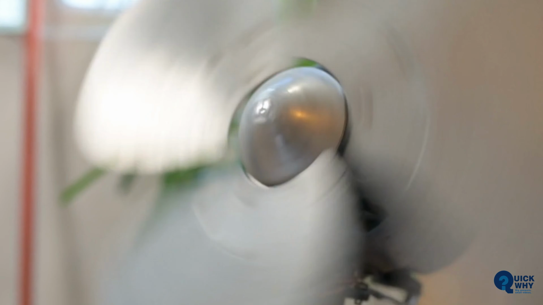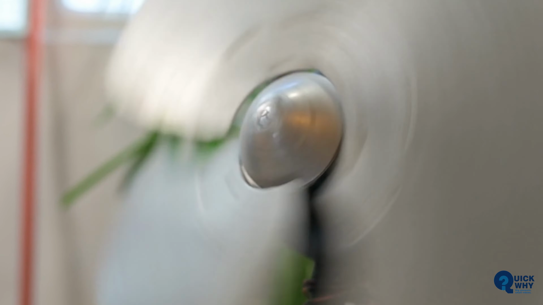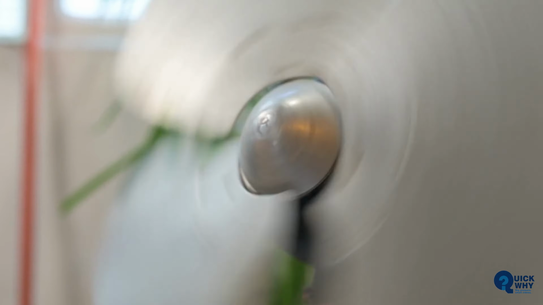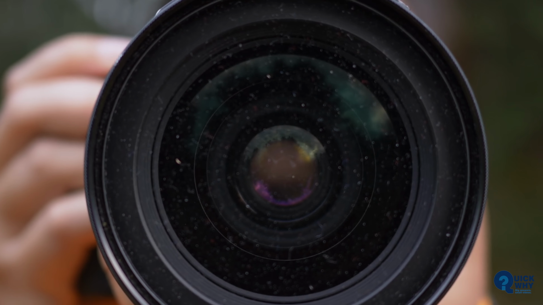Why does a spinning fan look like it's bending, and why do buildings lean when you pan fast on a phone? The object isn't warping. Your camera is sampling time in a weird way, called rolling shutter. A shutter is a time gate. It decides how long light hits the sensor.